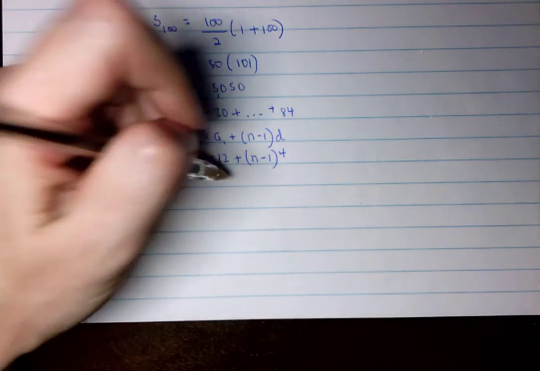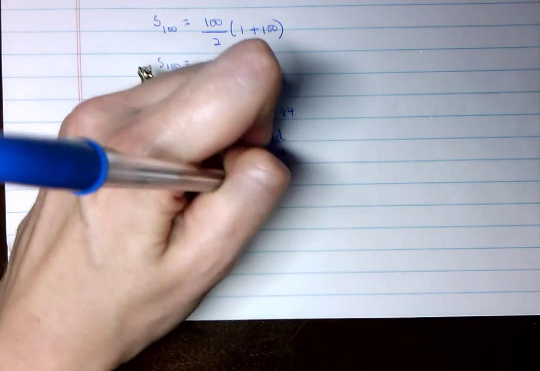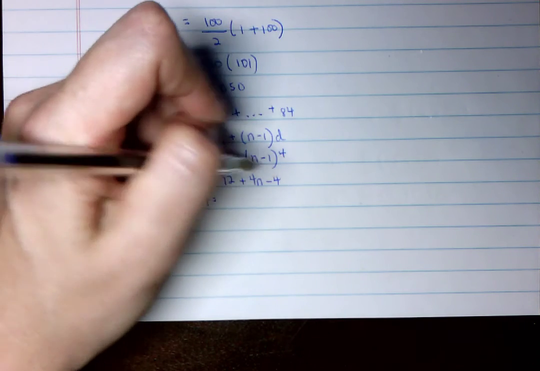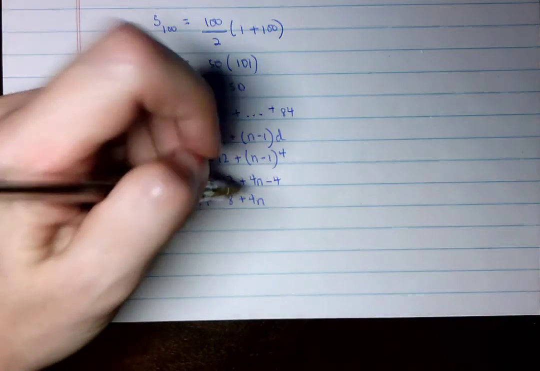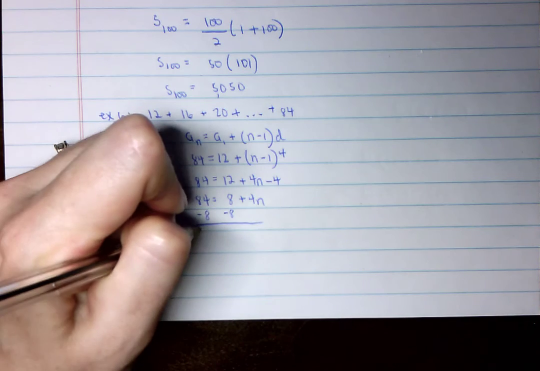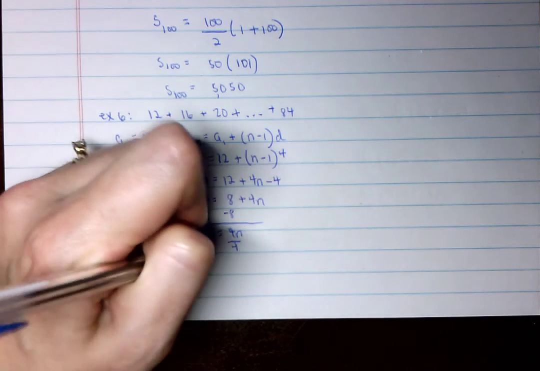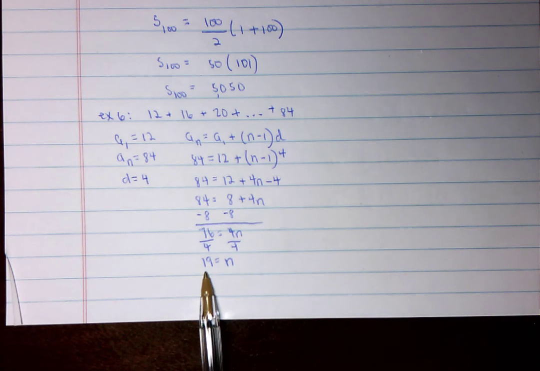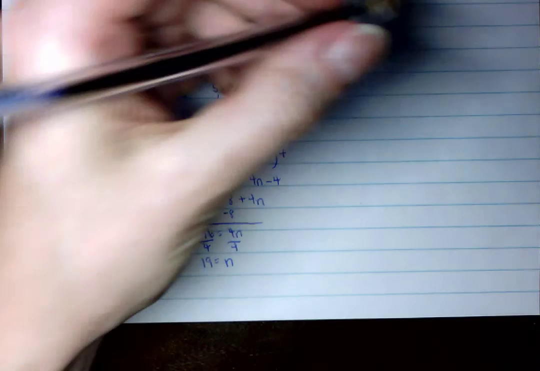Now, if we go ahead and solve this, I'm going to distribute the 4. So I'm going to get 4n minus 4. And I can then write 84 equals 12 minus 4 is 8, plus 4n. So I have that. I'm going to subtract 8 from both sides, and I'm going to get 76 equals 4n. Then I'm going to divide by 4, and I'm going to get 19 equals n. So we're talking about finding the sum of the 19 terms in this sequence. There's 19 terms here. So now we have enough information.